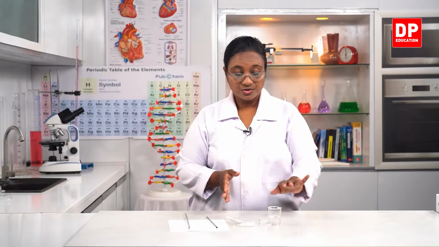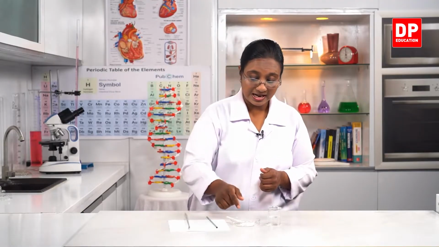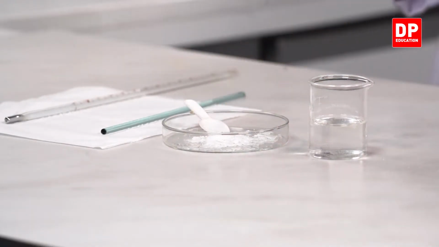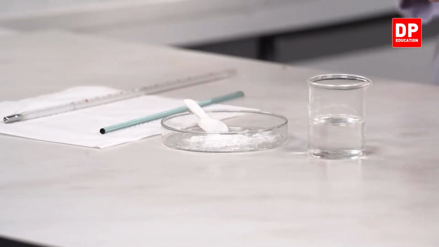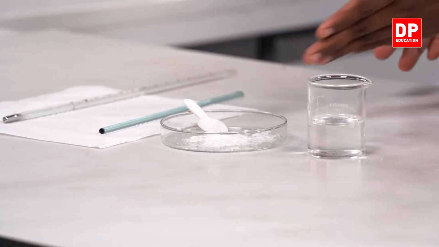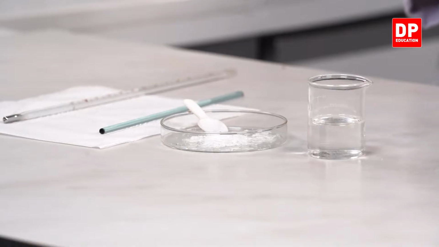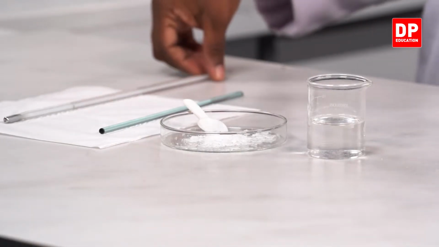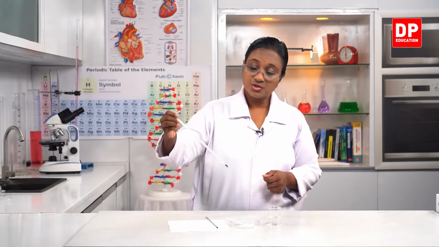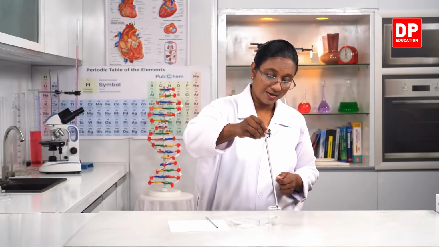So now the next activity, we will observe the change that takes place when I add a few pellets of sodium hydroxide into sulfuric acid. So here I have the sulfuric acid and these are the sodium hydroxide pellets. So this is a liquid state substance, a solution, and this is a solid state substance. So what we need to do is initially we need to take the temperature reading of the sulfuric acid solution. So that will be the initial temperature.